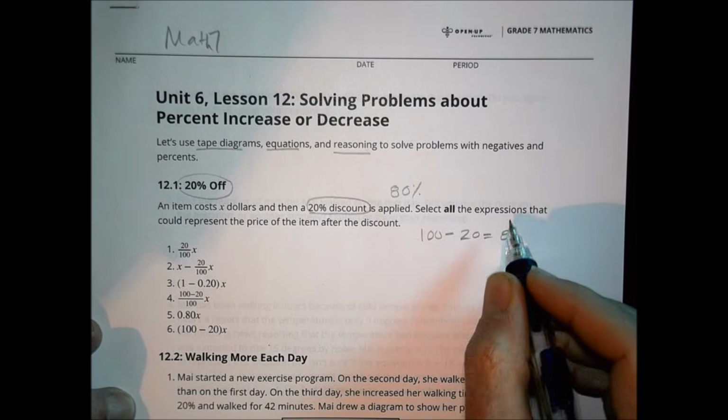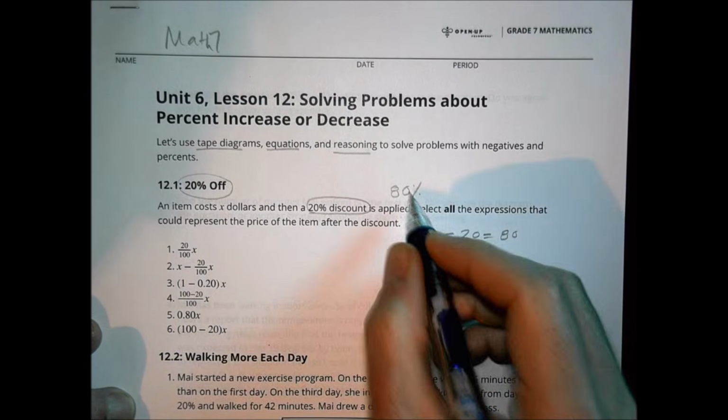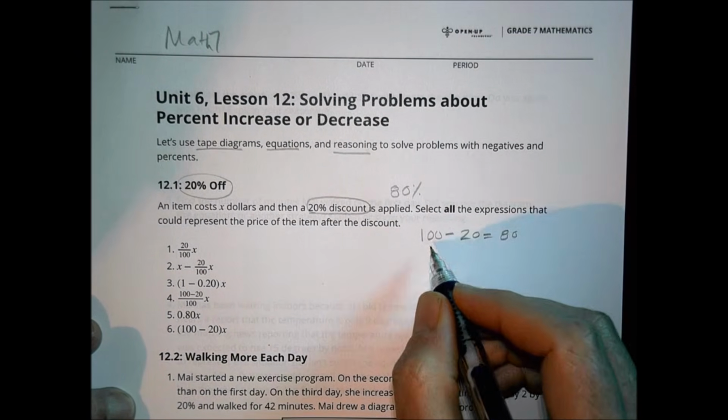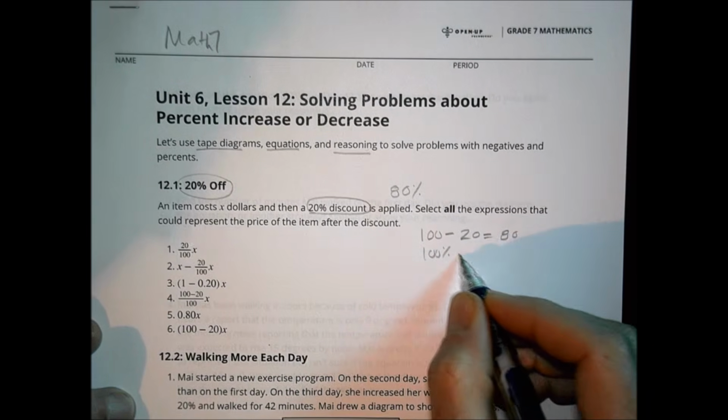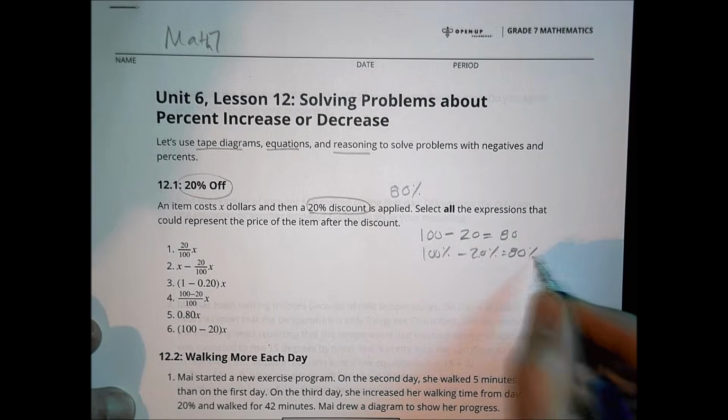Now these are numbers here, not percentages. It looks like numbers. We want to talk about percents though. And so when we talk about percents, it looks like 100% minus 20% to say we're going to have a total spent of 80%.